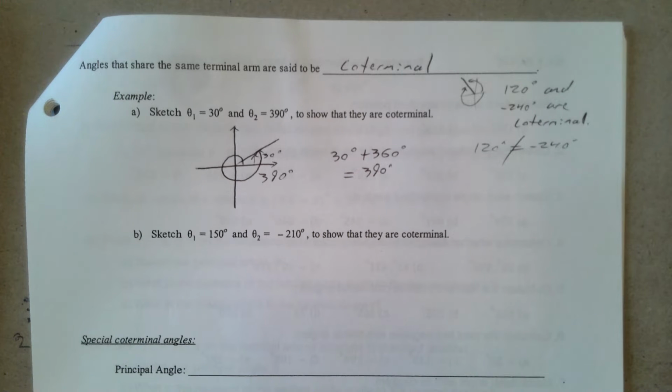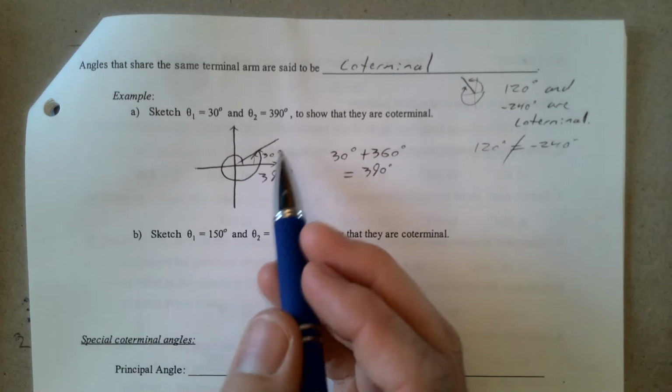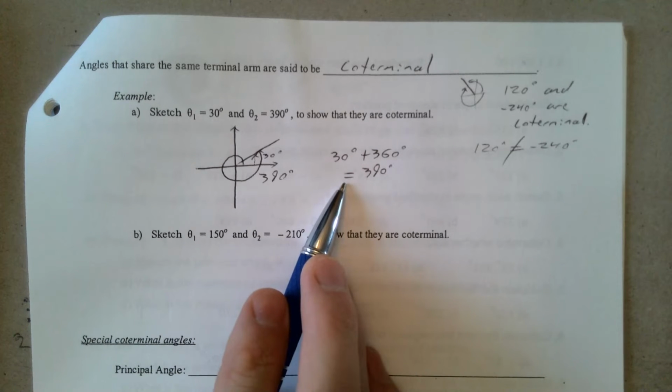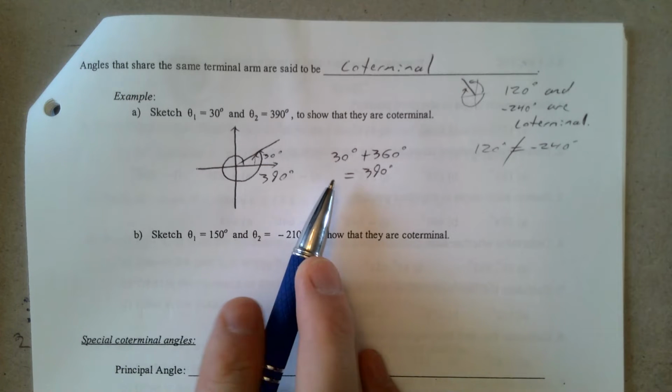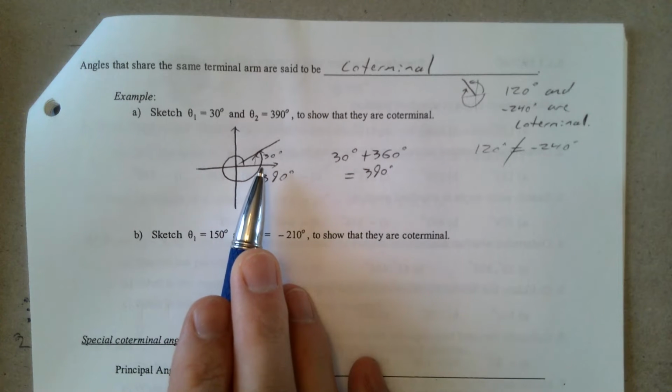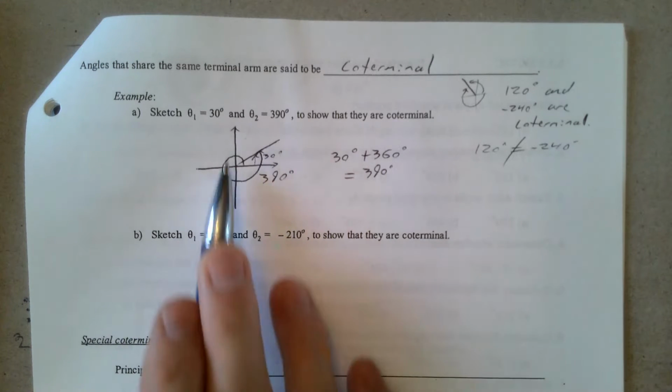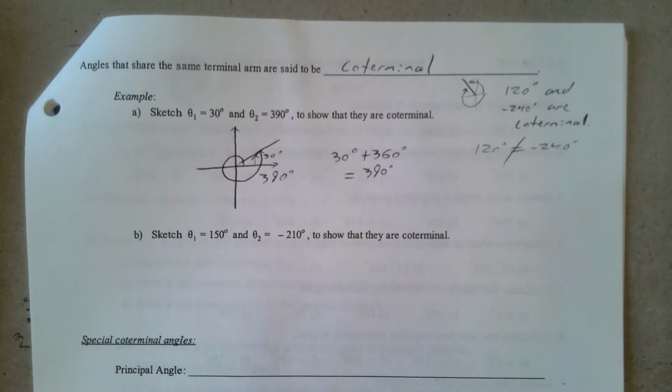I get why students write that. They want to say, oh, they're very similar. They stop in the same spot. They have the same terminal arm. But this symbol means is equivalent to, right? And if one snowboarder does a trick where they turn 30 degrees and another snowboarder does a trick where they turn 390 degrees, they have not performed the same trick.